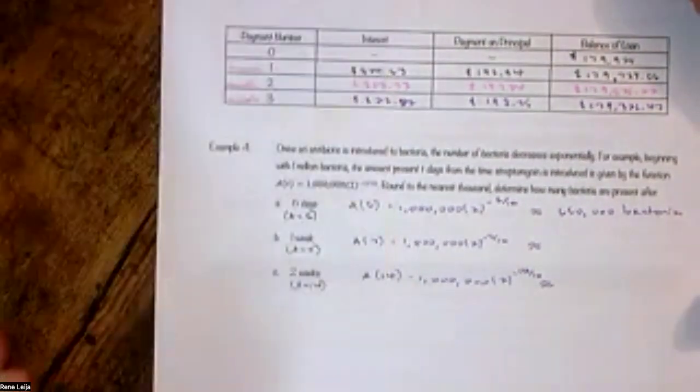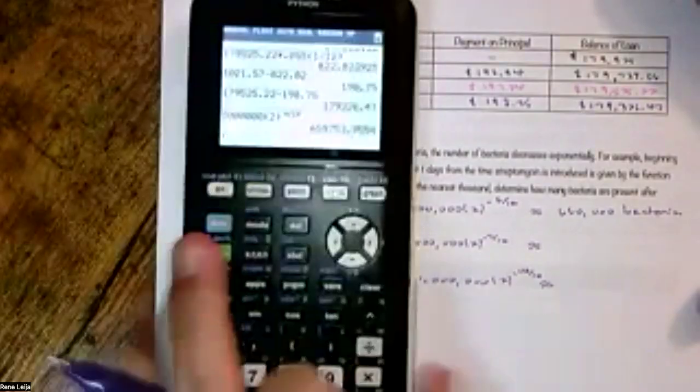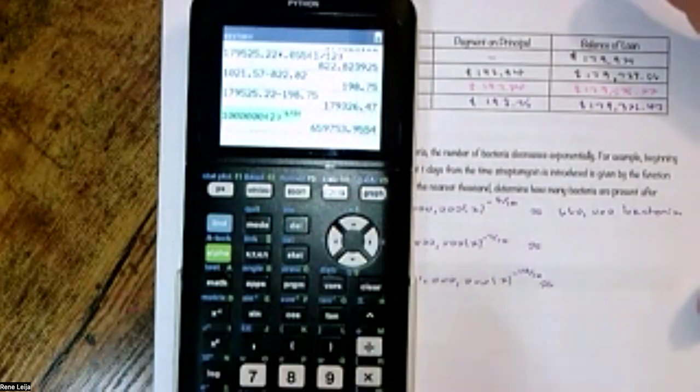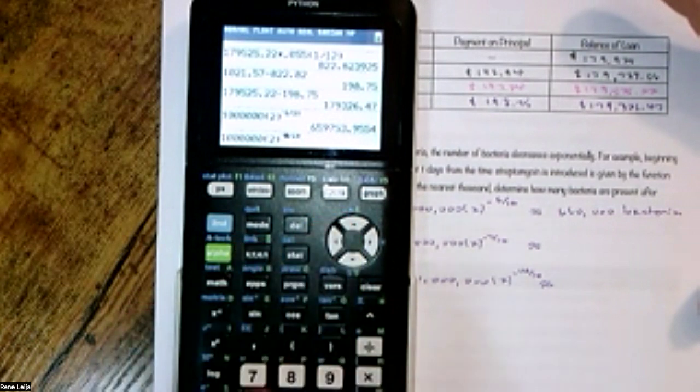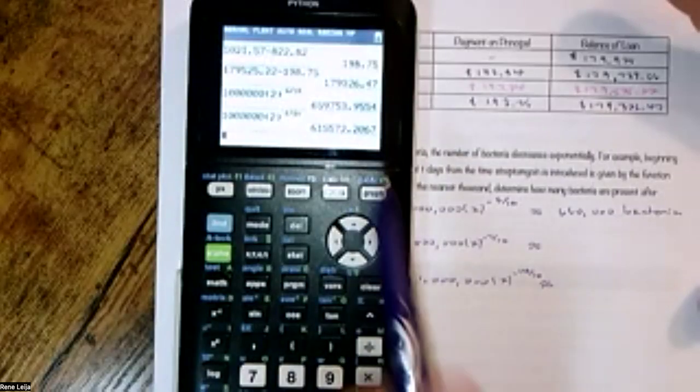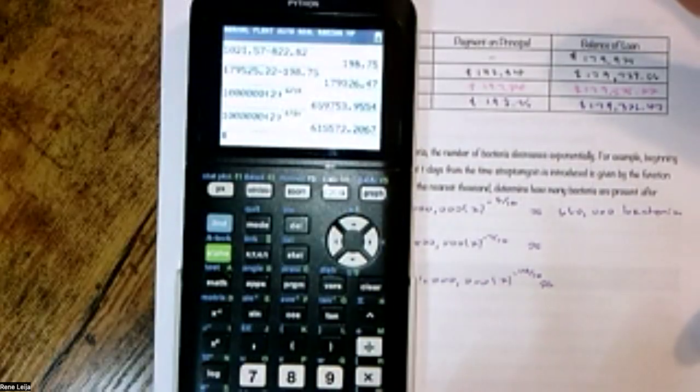Now I need to evaluate at 7 days. Well, I'm just going to back up, grab that function, scroll over, replace the 6 with a 7, and now round to the nearest thousand.